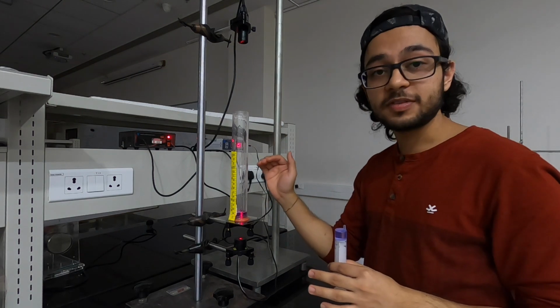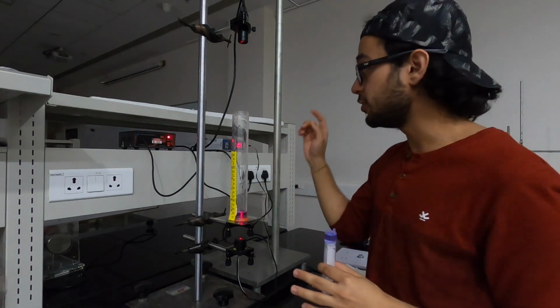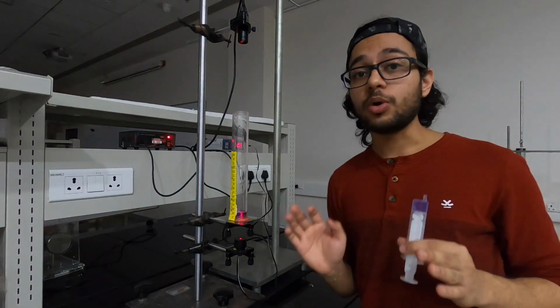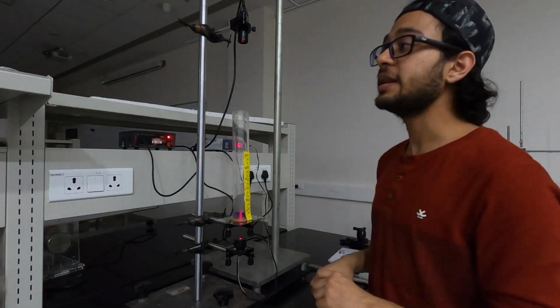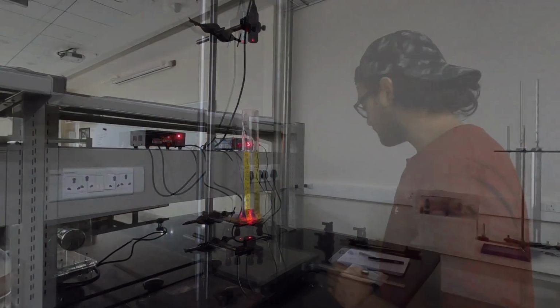As I increase the depth or the height of the liquid in the cylinder, I will be seeing different readings over here, and that's what I want to find out. And finally, I need to plot a graph between the height and the readings.